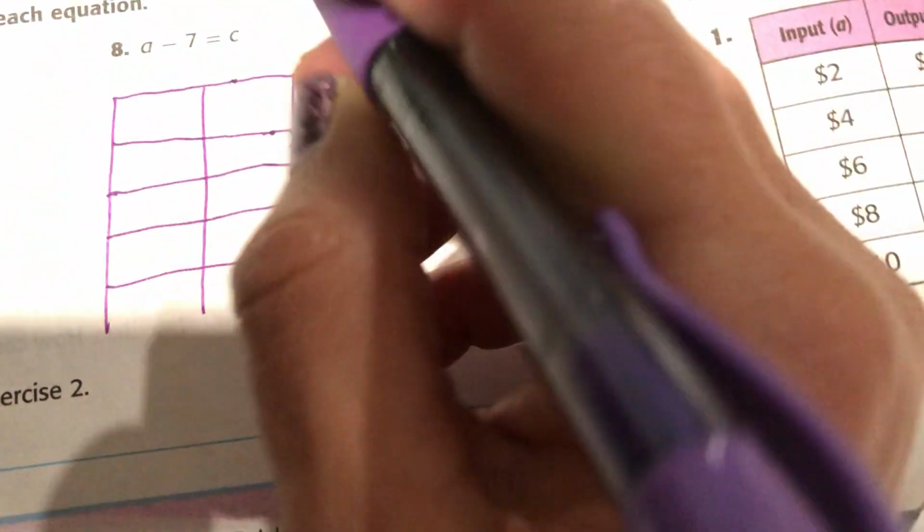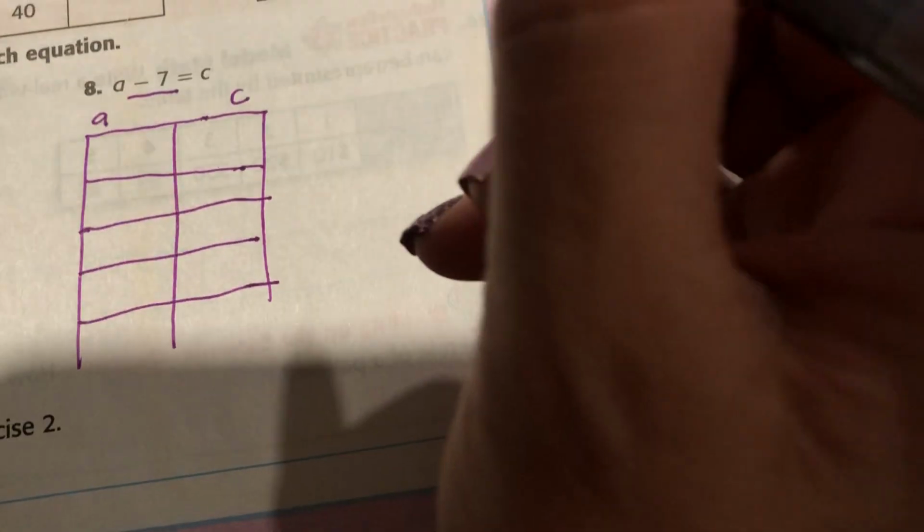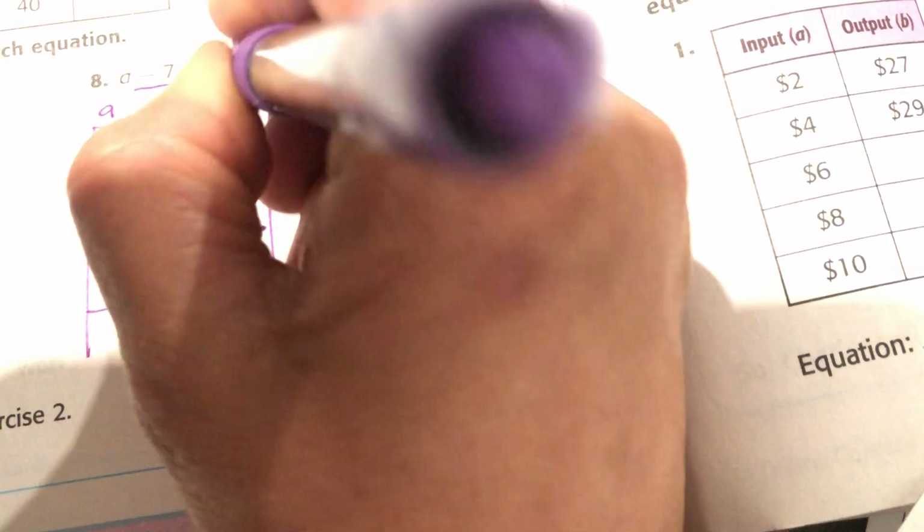Okay, and again, just try to do like 4 of them. And there's your rule, it's minus 7. This is your A side, and this is your C side. Okay, whatever you do, and the rule is minus 7.